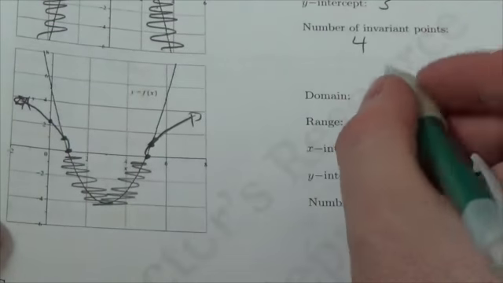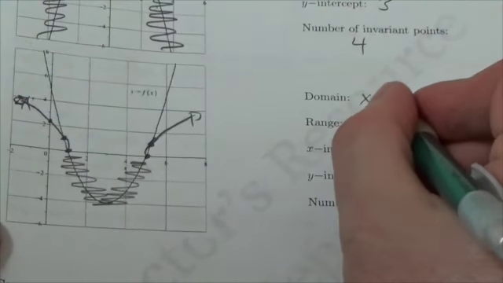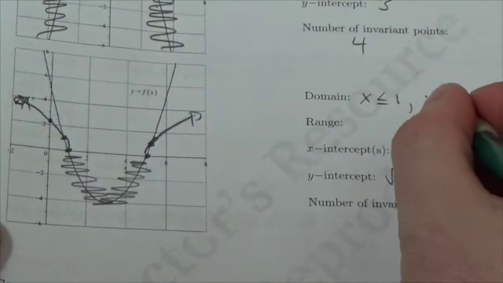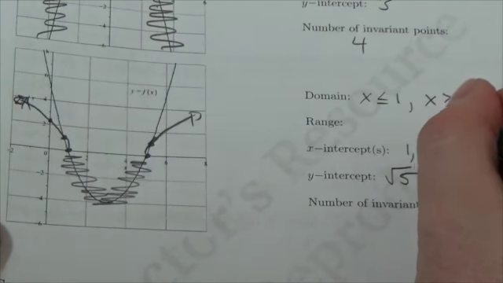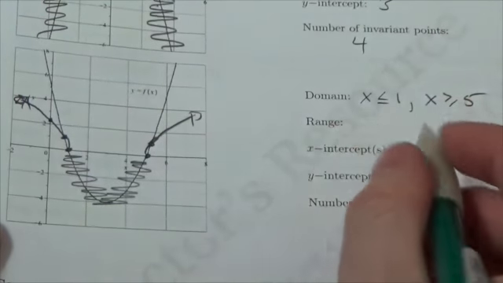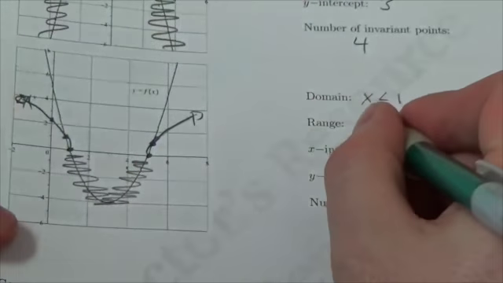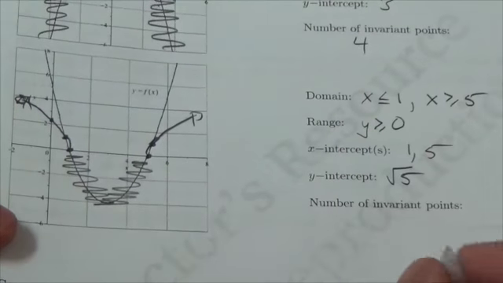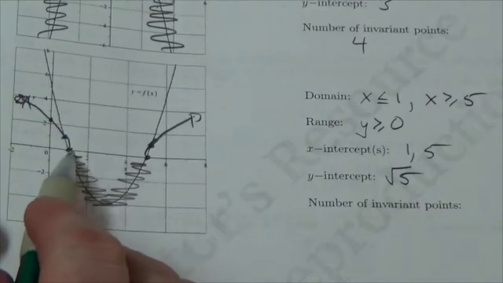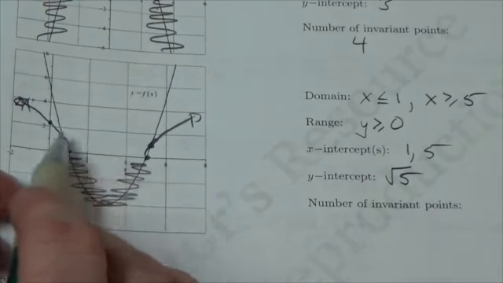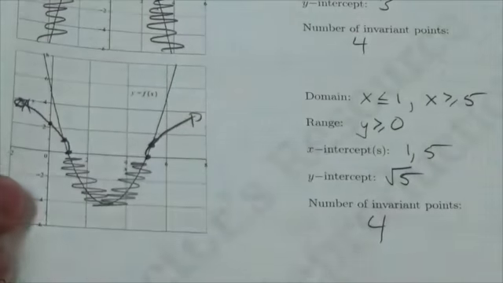And so the domain here is going to be that x is less than or equal to 1, together with x is greater than or equal to 5. The range, because this is going to keep going up and up here, will be y is greater than or equal to 0. And like the previous question, the number of invariant points that I have here are the number of places where the y-coordinate goes to 0 or 1, and that's going to be 4.